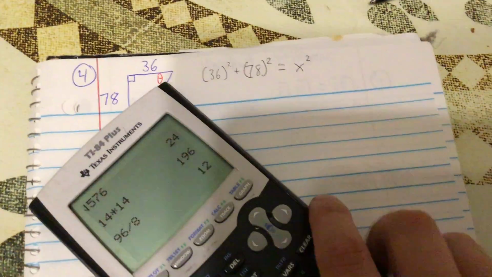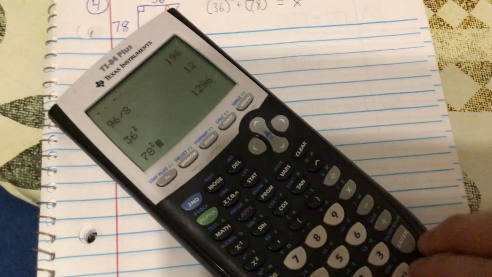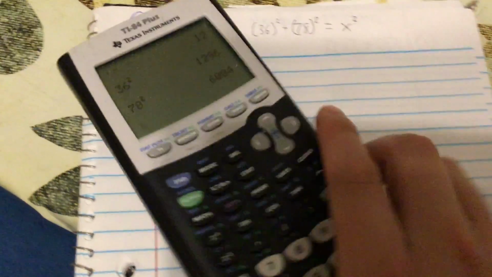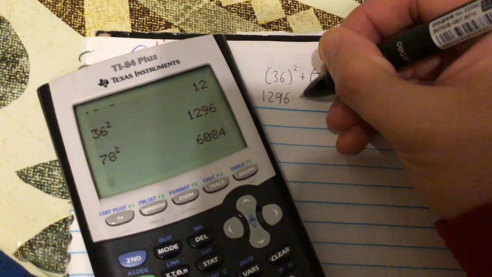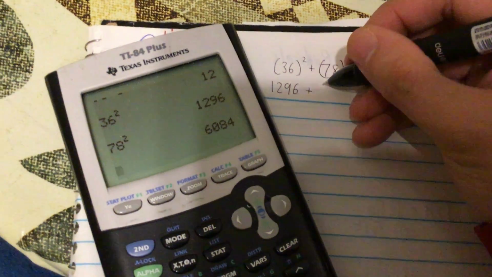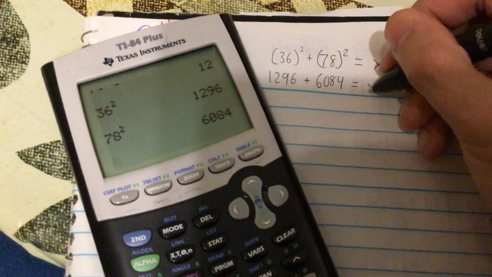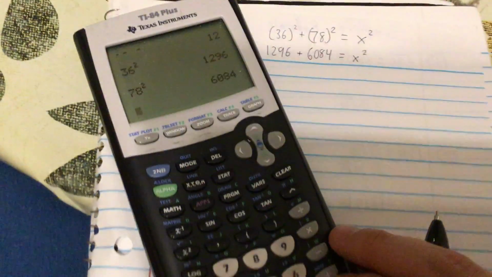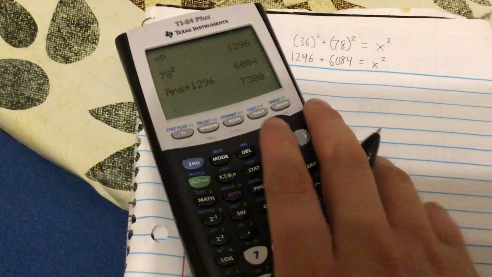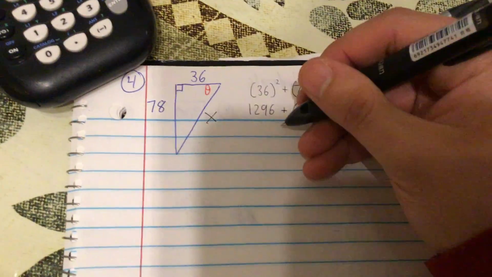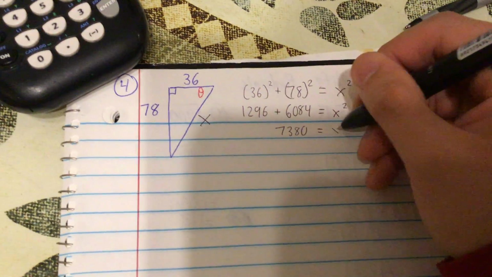Well, I don't know my 36 or my 78 times tables. 36 squared, 78 squared. So 1296. I don't think I was born that year. And 6084, I don't think I'm going to live to that year. But if I add these together, I'm going to get 7380. Well, at least I know it ends in a 0, so I can divide it by 10. 7380 equals x squared.